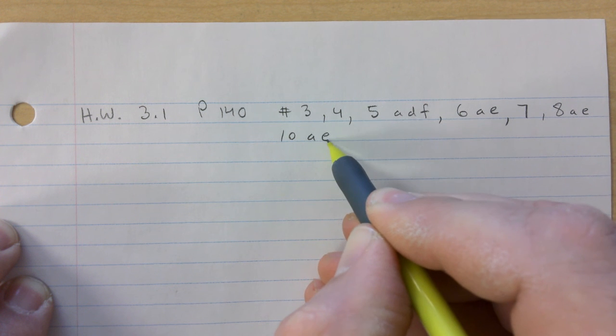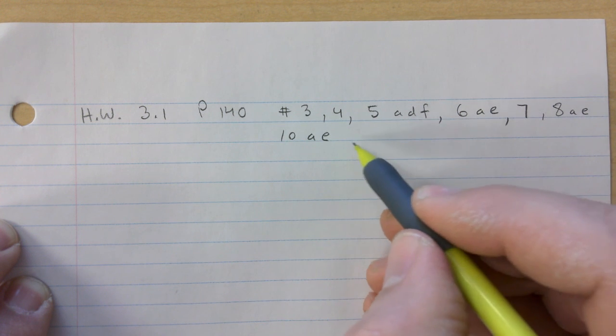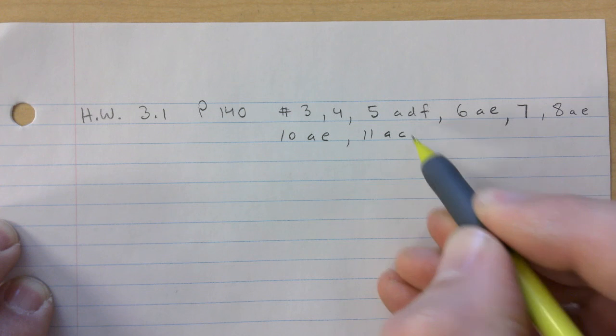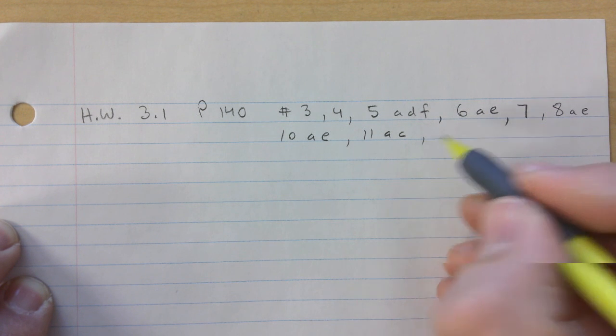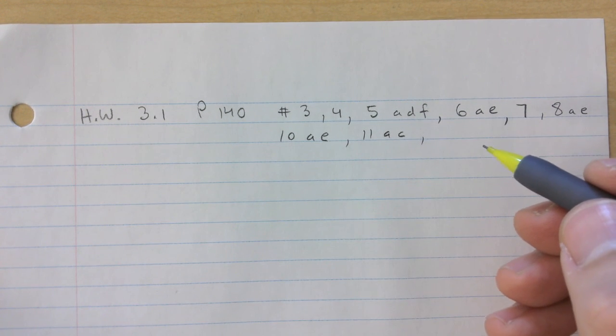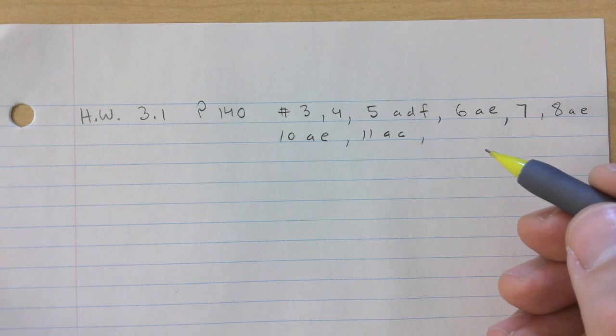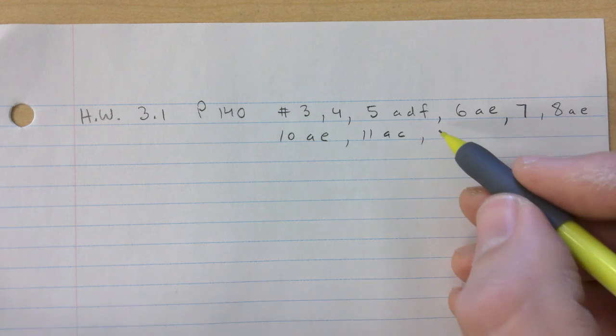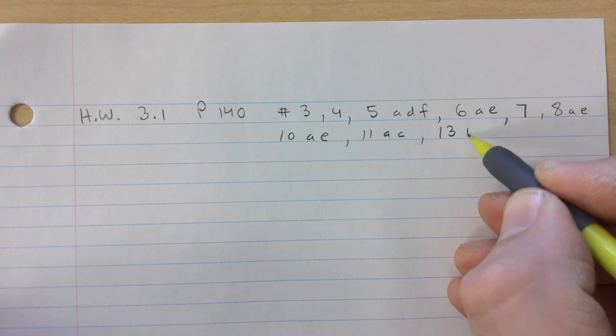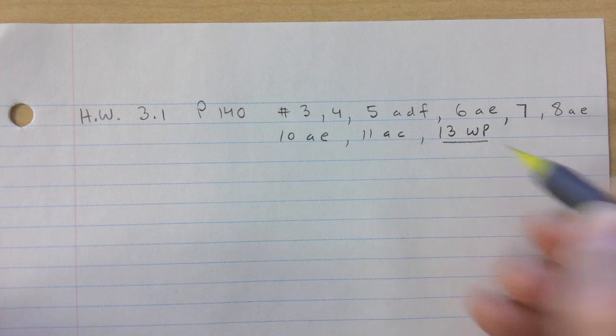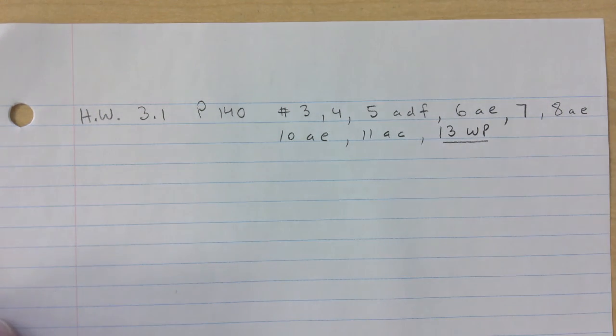10, A, E. 11, A, C. 12 to 14. I'm just going to check that. Let's just do 13. 13 is a word problem. So WP means word problem, okay? So give that one a try.